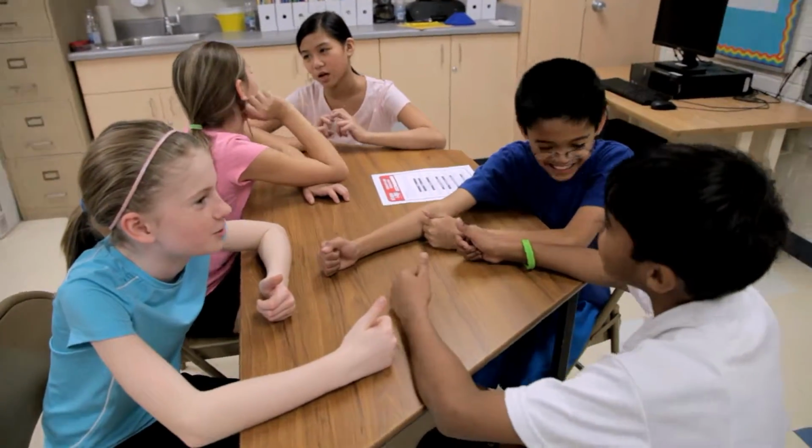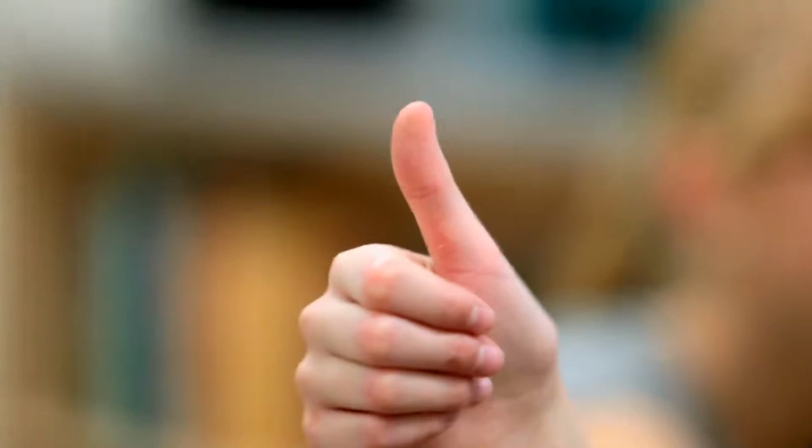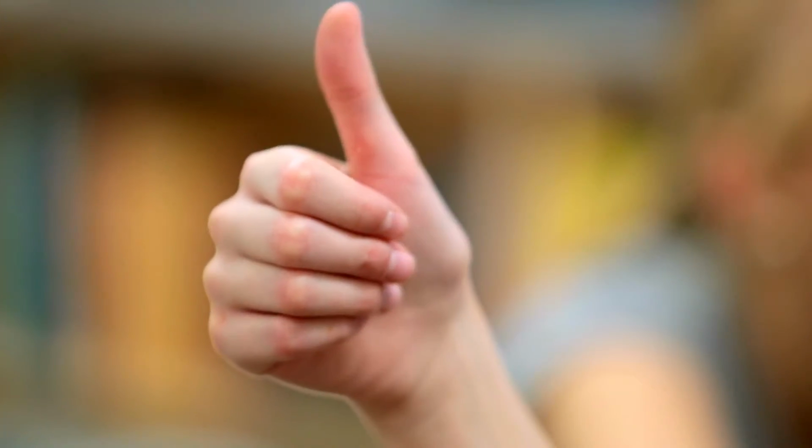Students return to their seats and reflect on their level of active participation. Students give themselves a thumbs up or thumbs down self-assessment to demonstrate their level of participation.